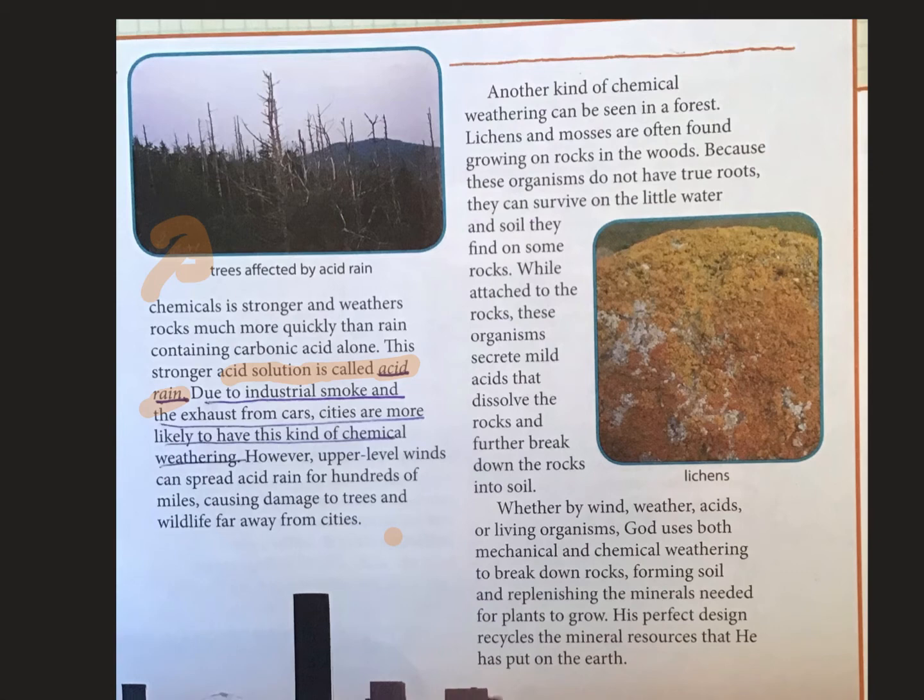Upper level winds also affect many things, like we talked about in mechanical weathering yesterday, as heavy wind picks up debris and brushes across the weaker rocks, and it can deteriorate that rock in a lot of ways.